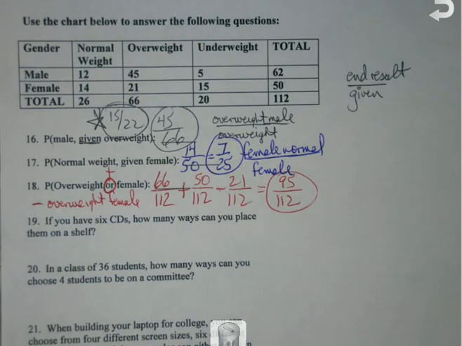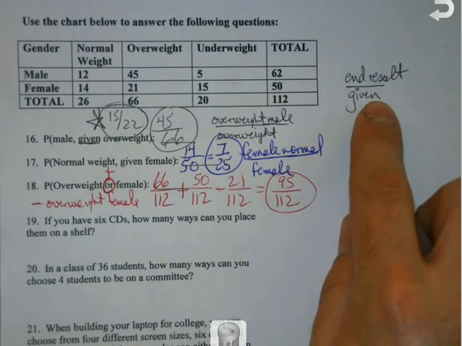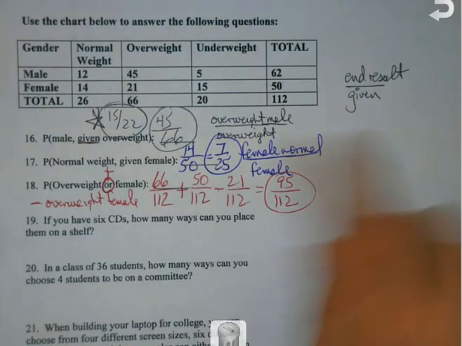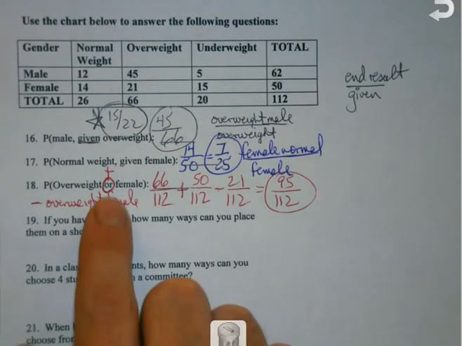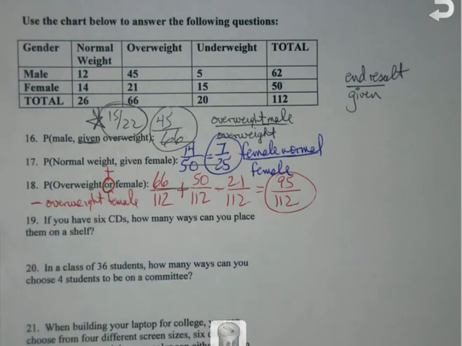And that actually doesn't reduce anymore. So again, the key words are what matters here. If it's given, we do the given part as my denominator, and my end result, those two things together as my numerator. But if it's or, we add the two things up, but we subtract what they have in common.